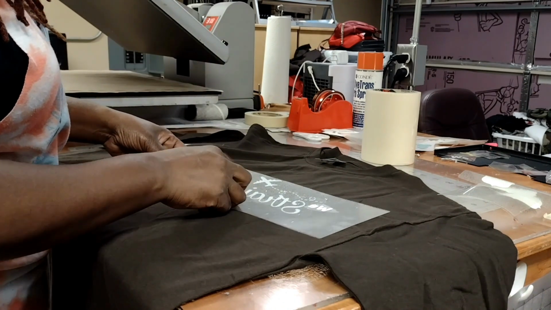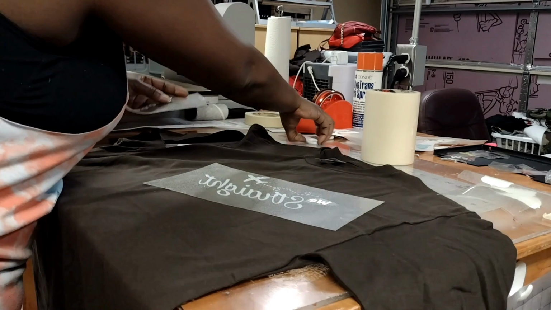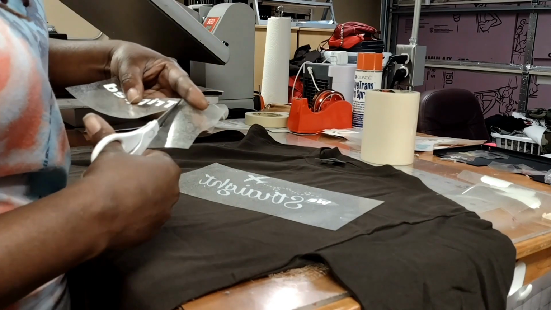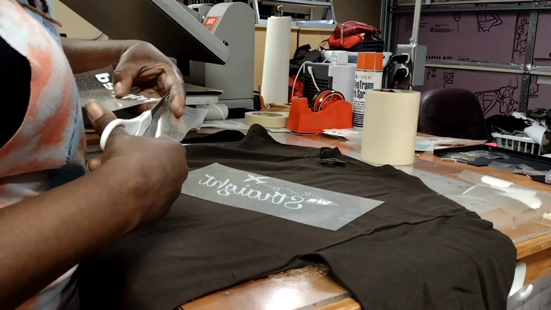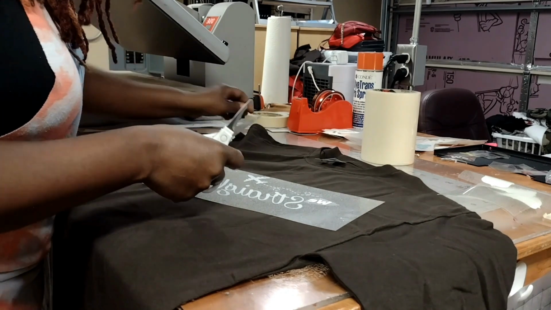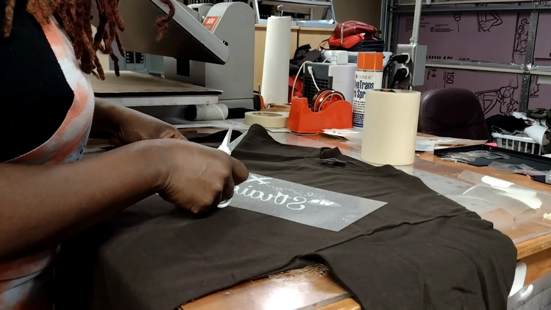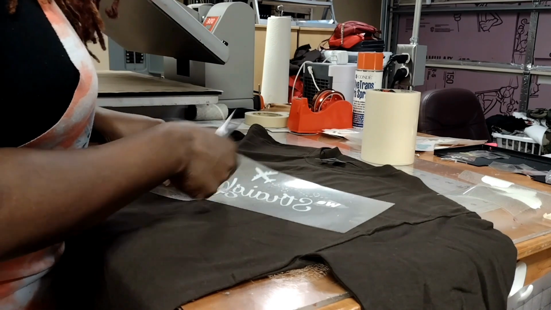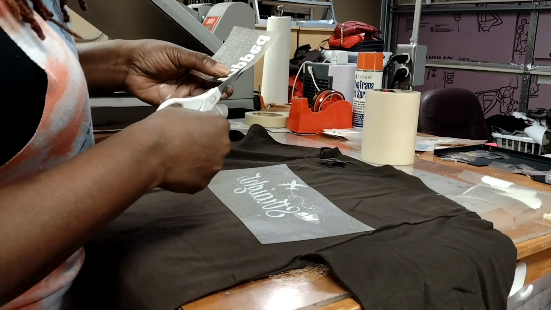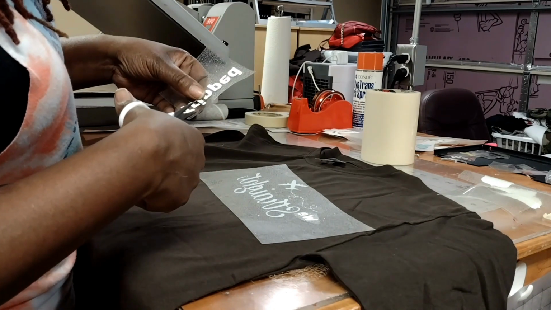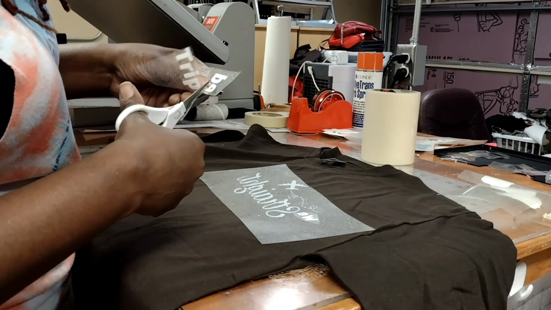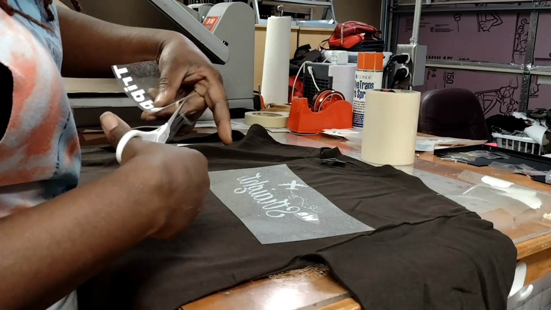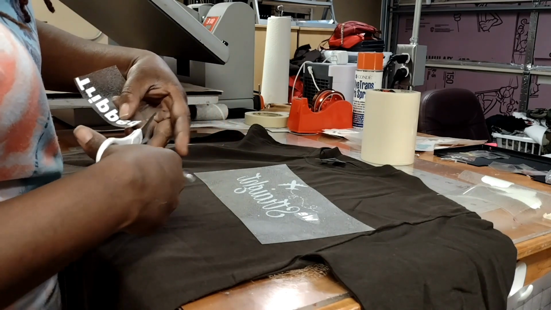Like this one, I wouldn't be able to do that if I leave it like that, but what I'm going to do is cut around that T so it won't touch the other letter. And be careful because any little piece that's covered by vinyl will mess it up. It'll pull off probably the whole letter. So I'm just going to cut a little bit closer around this so I make sure that it's not touching the other letters.